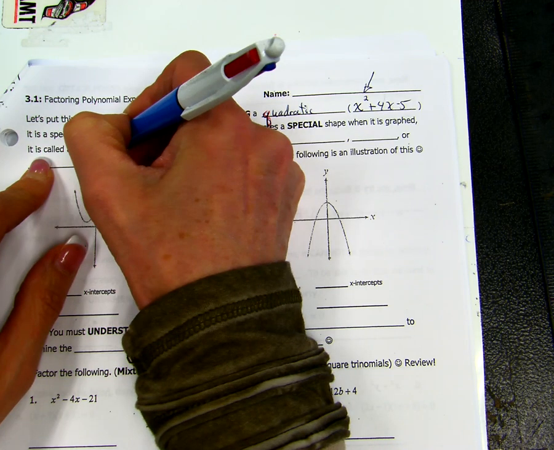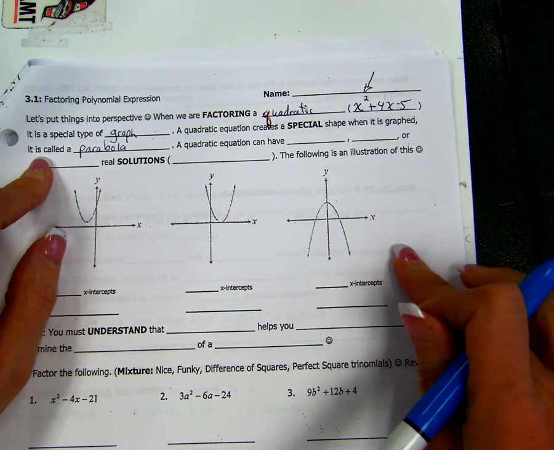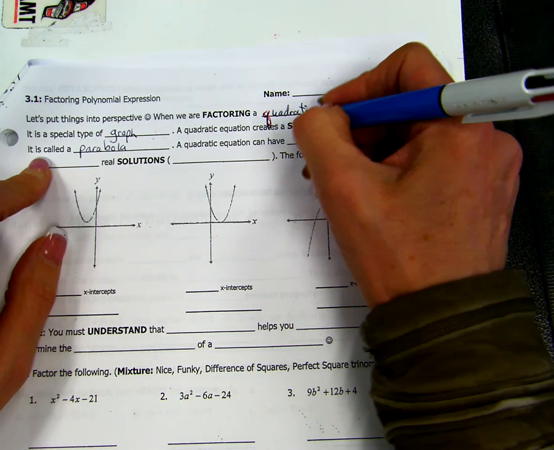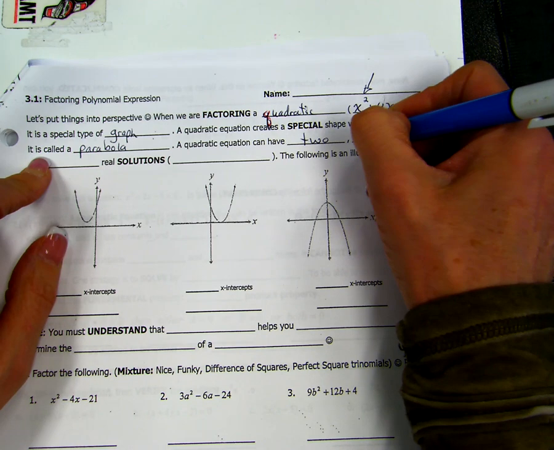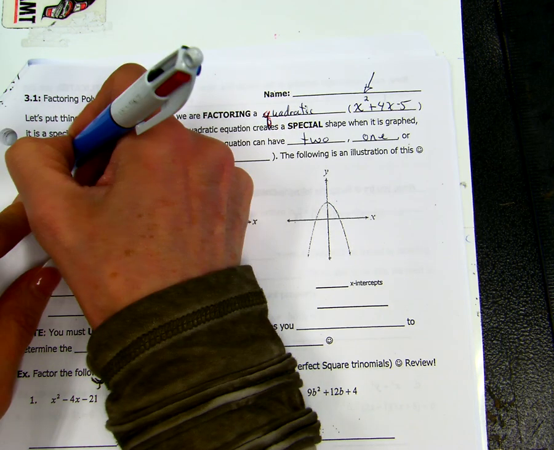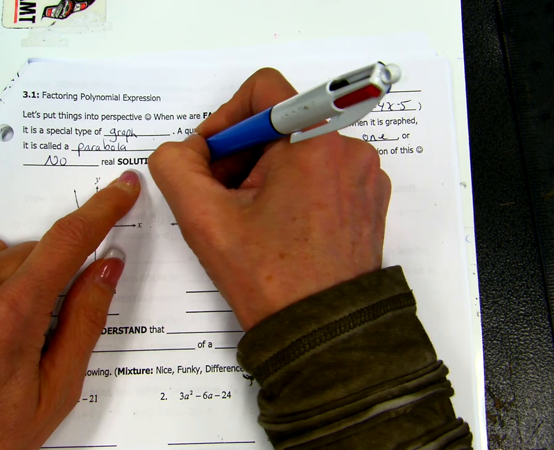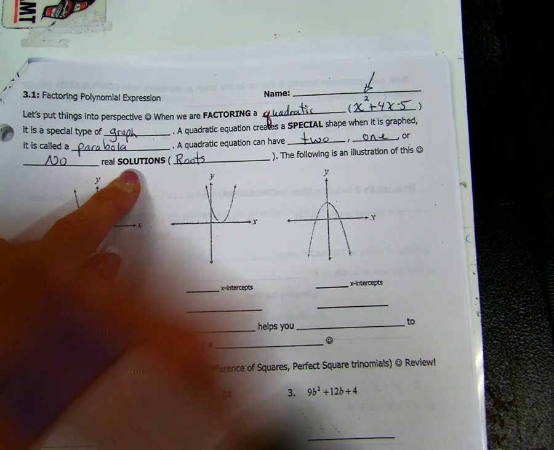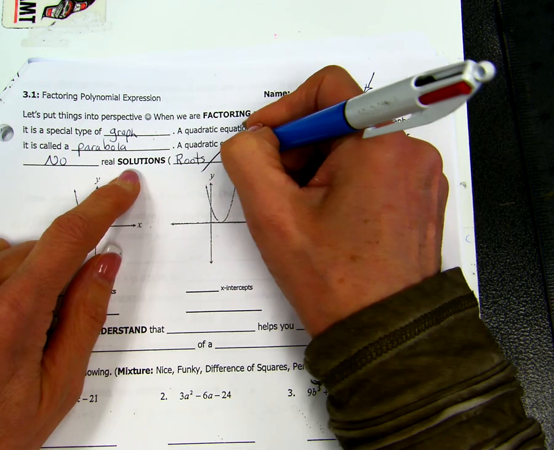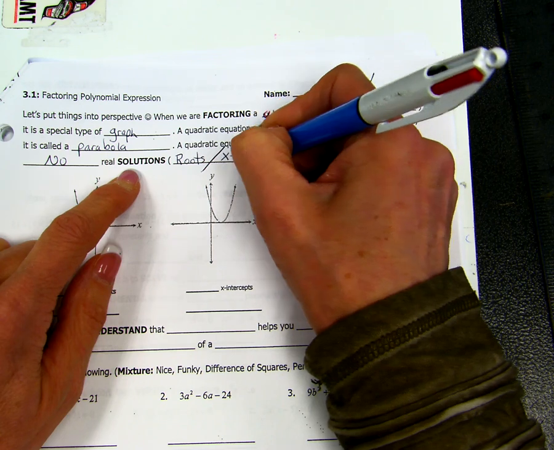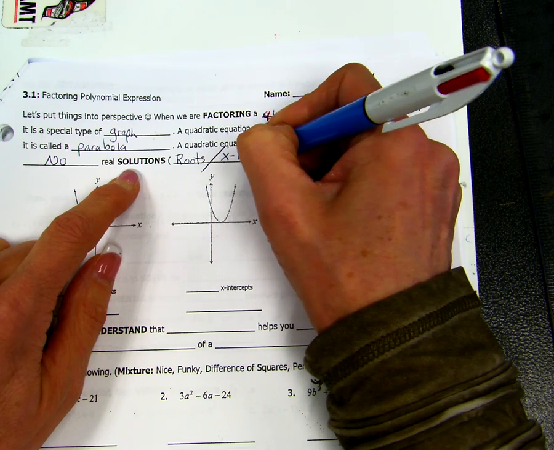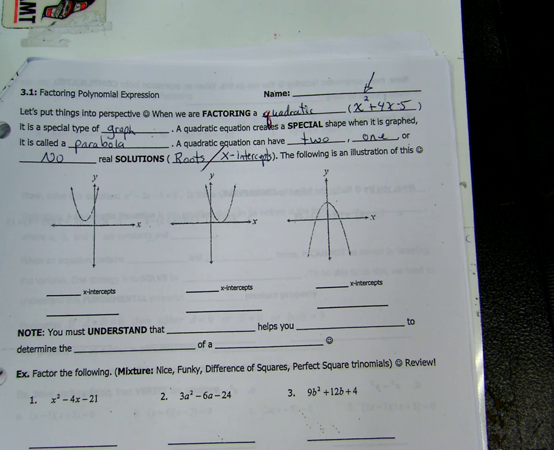And there's 3 examples of them down here. So a quadratic equation can have 2, 1, or no real solutions. You're going to see these written as solutions. We'll either say find the solutions, we might use the word find the roots, or we might use the phrase find the x-intercepts.